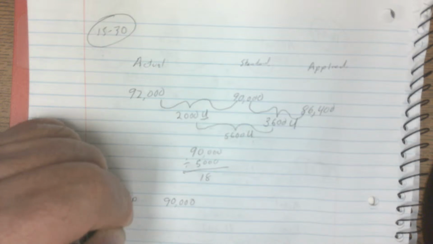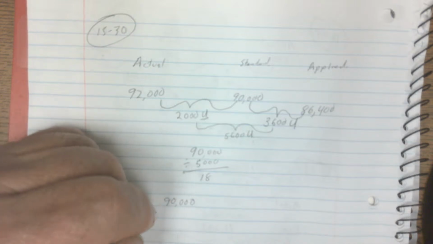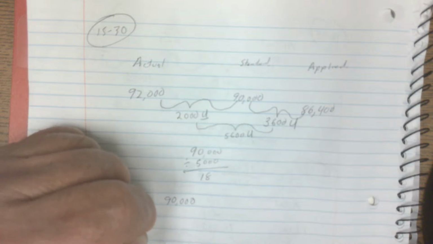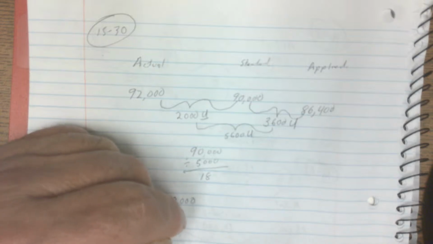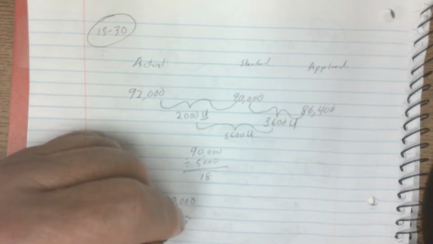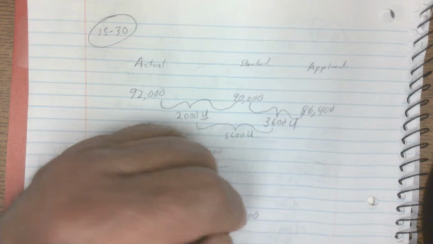And so we've got unfavorable goes on the credit side. So we've got the spending variance, 2,000.